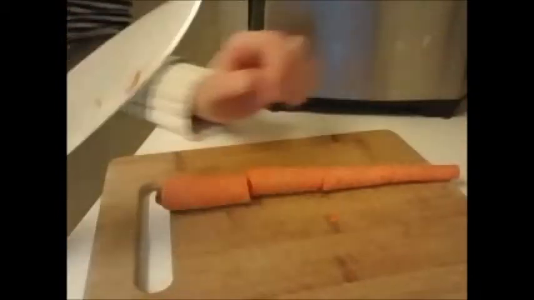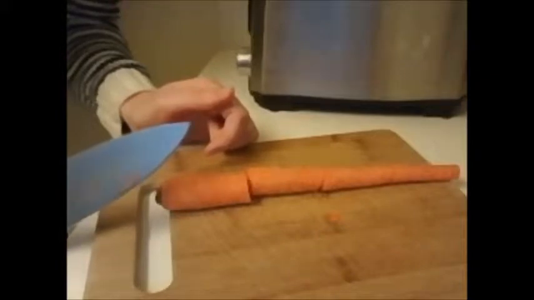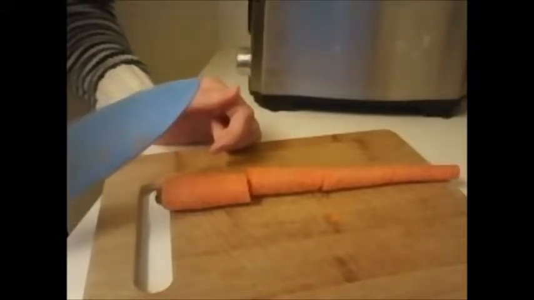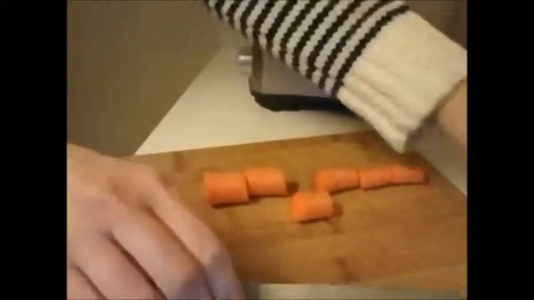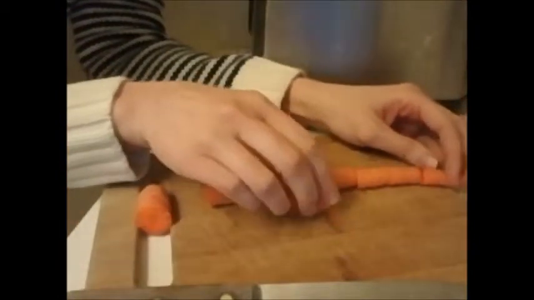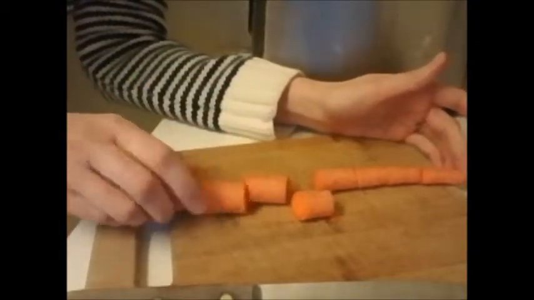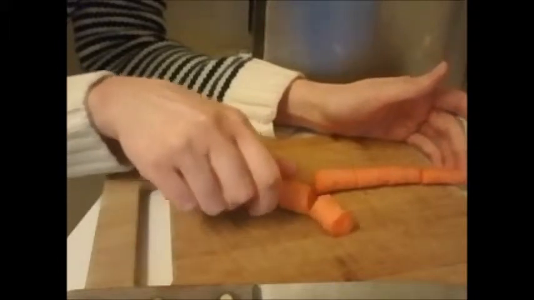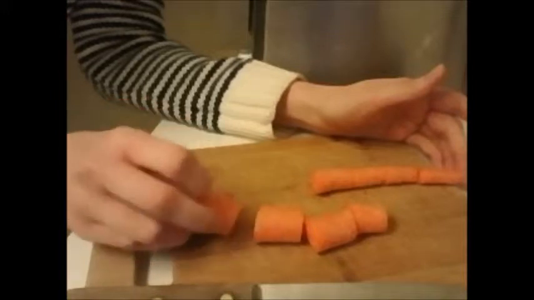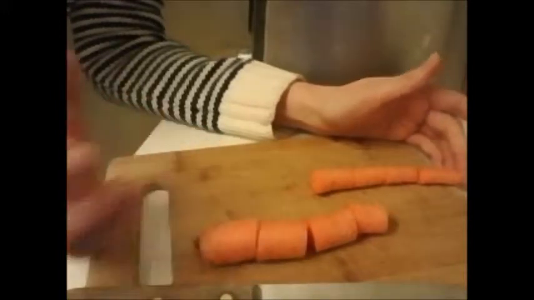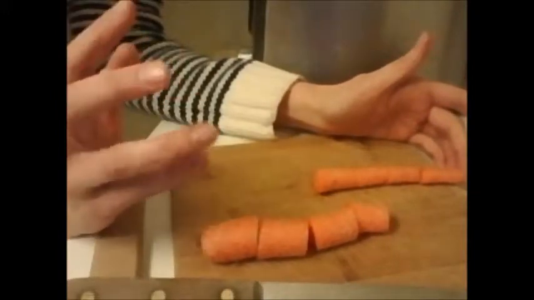Let's continue. Let's make it into eighths. Chop, chop, chop, chop. Run away. I now have 8 pieces. And if I wanted half my carrot still, this was the 1/2 of my carrot that we're paying attention to. Is there any less carrot? No. Same amount of carrot, just smaller pieces.